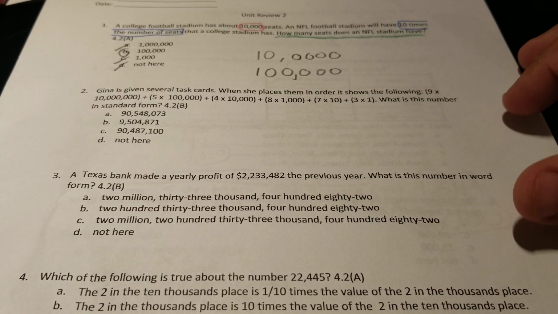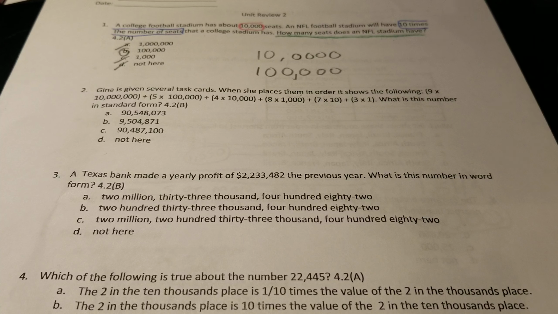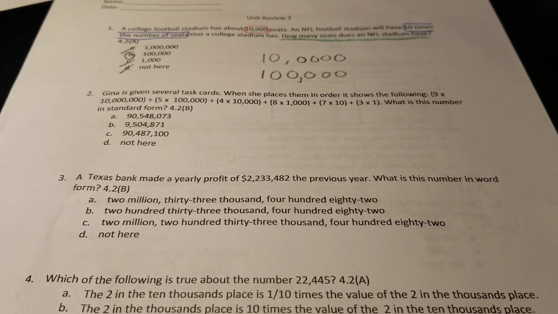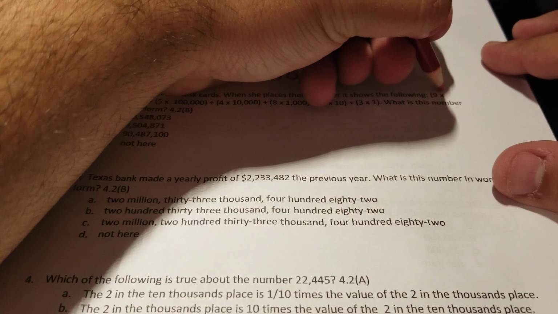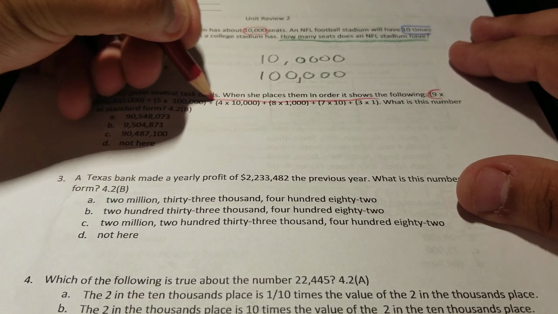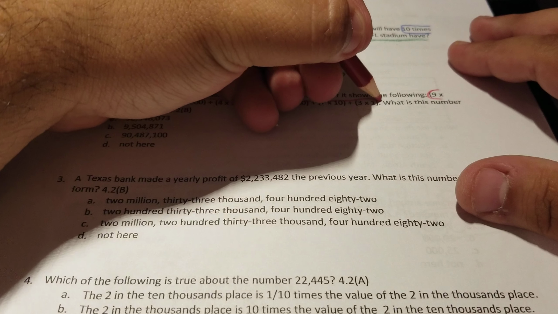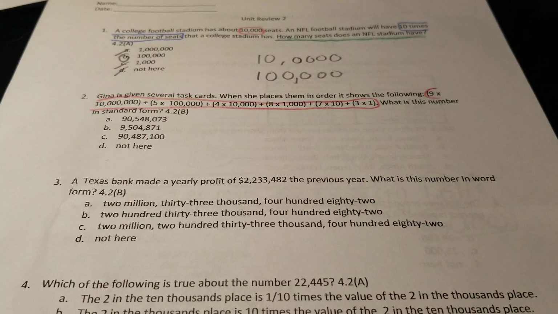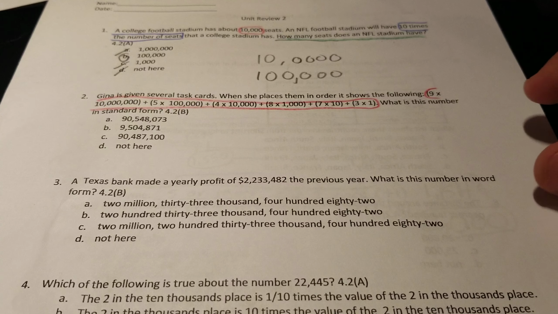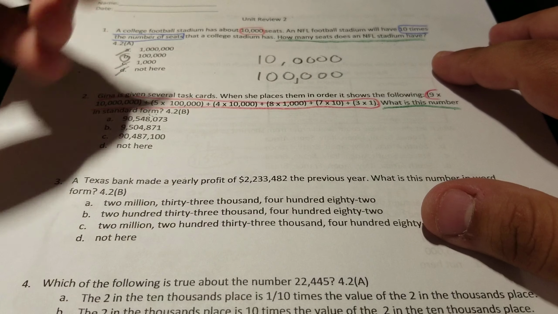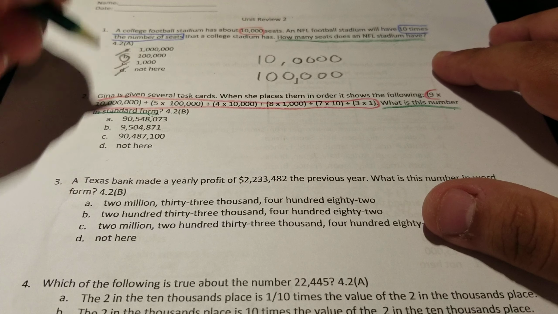Number 2, very similar to last Friday. Gina is given several task cards. When she places them in order, it shows the following: 9 times 10 million plus 5 times 100,000 plus 4 times 10,000 plus 8 times 1,000 plus 7 times 10 plus 3 times 1. I'm sorry if I didn't read that correctly. My eyes are kind of burning right now. What is this number in standard form? And my green just cracked.